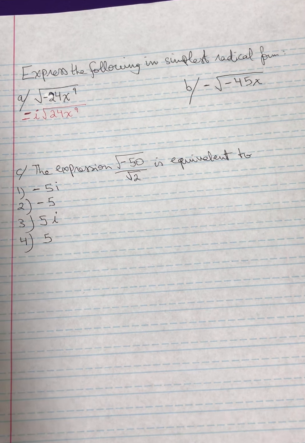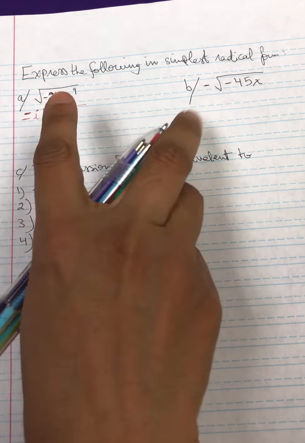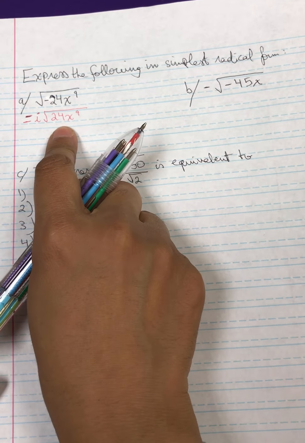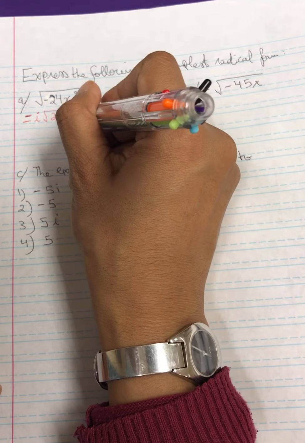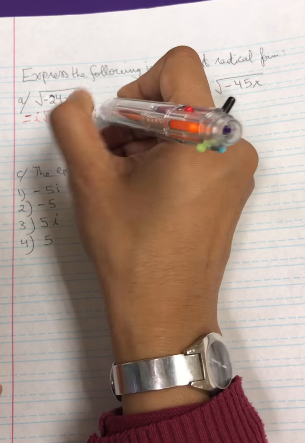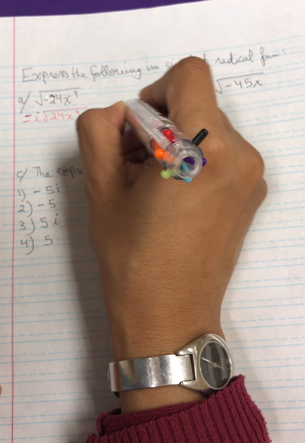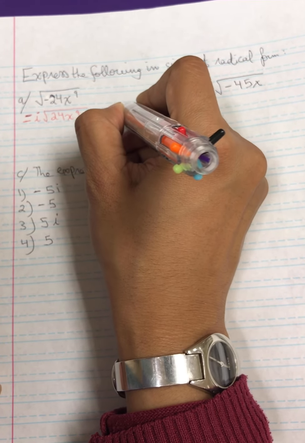So step 2 is find the largest perfect square that's a factor of the number. So let's see some factors of 24. I know 8 times 3 is 24. Okay, so let's write that down. 8 times 3 is 24.